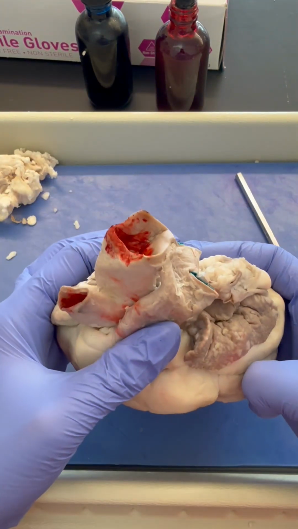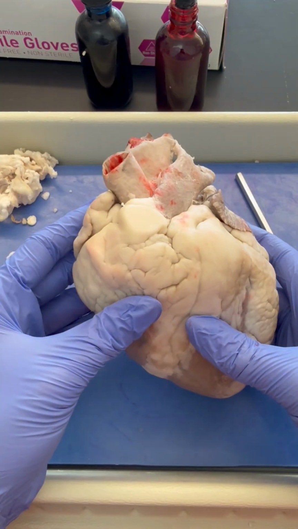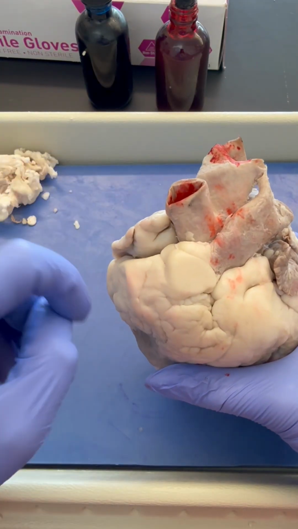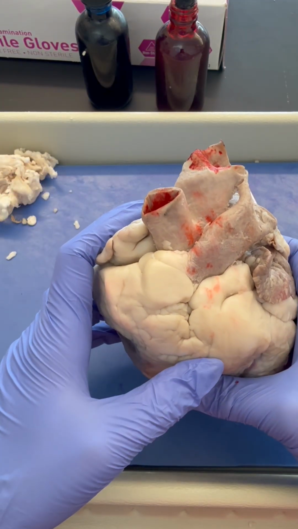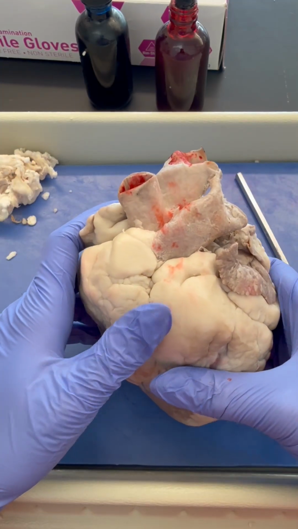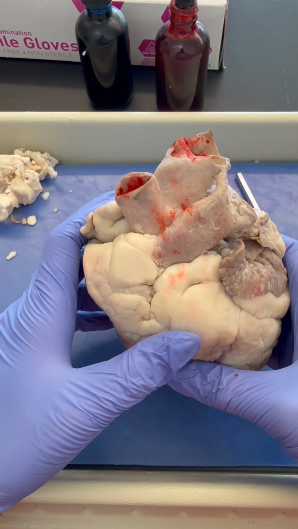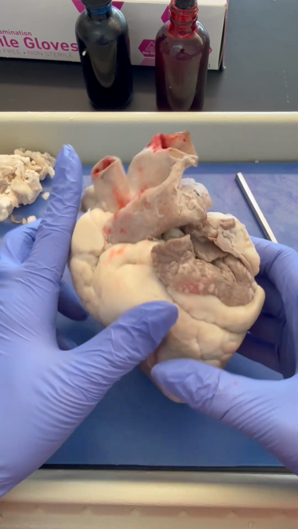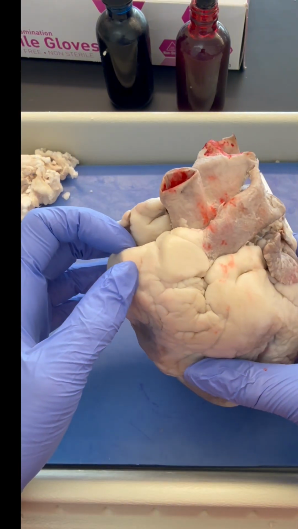The next thing I want to find is the superior and inferior vena cava. These are the upper and lower veins that return deoxygenated blood back to the heart after it has just made the round trip, delivering oxygen to every cell of the human body. Of course, not the lungs, but everything else. So these should bring blood to our right atrium.